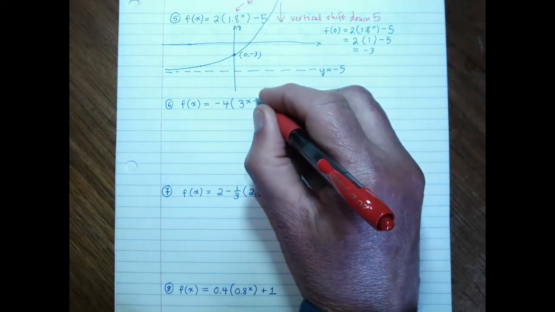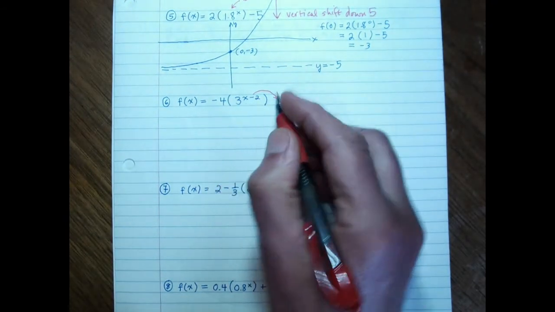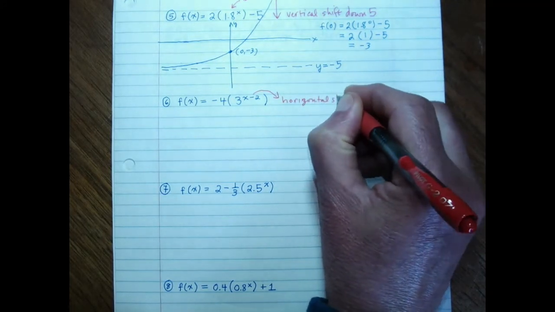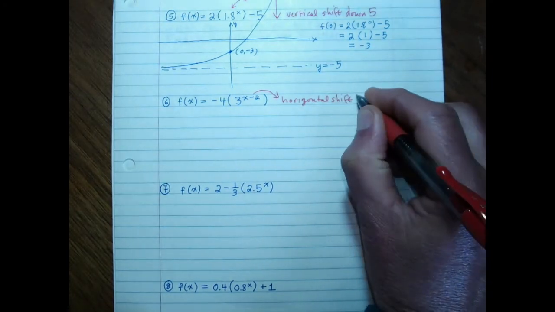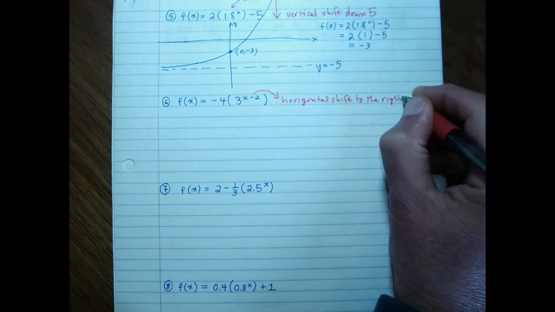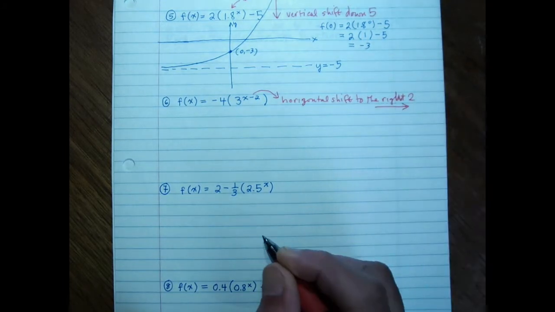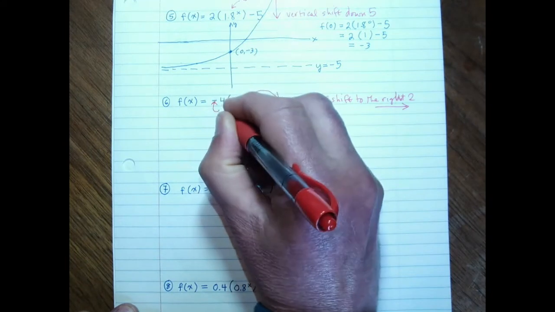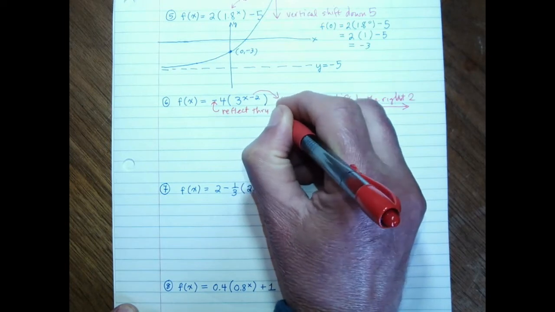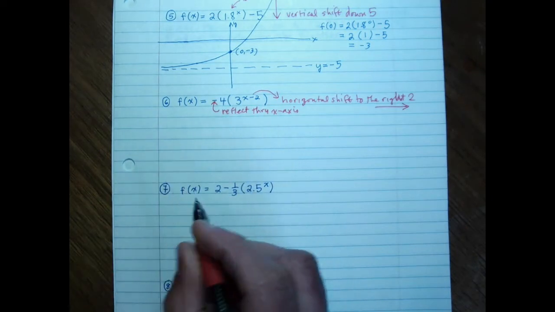What's going on here? Inside the exponent, I see this x minus 2. That's telling me we have a horizontal shift. And because it's minus, that's to the right by 2. So I'm going that way by 2 units. The minus sign also tells me that I have to reflect through the x-axis. And I'm starting out with a base that's greater than 1.